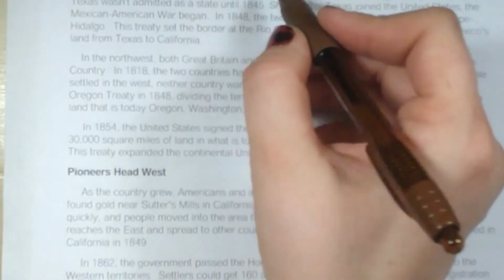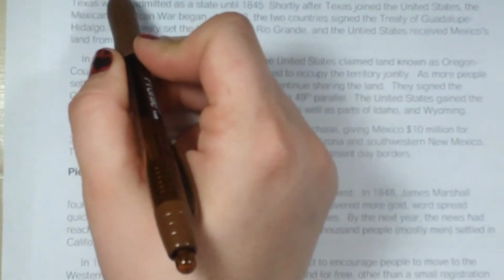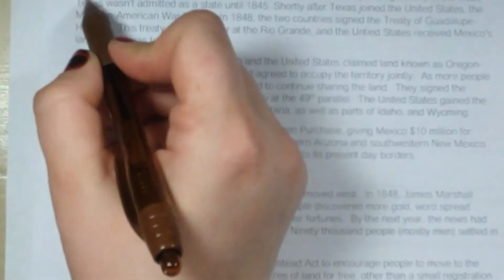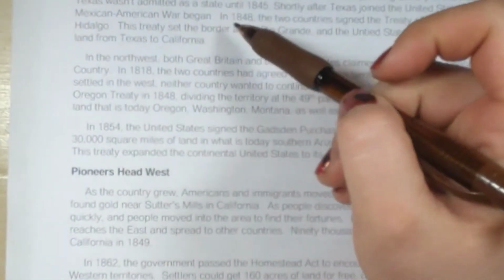As more Americans settled in the West, the United States quickly expanded its borders. In 1836, the Republic of Texas declared independence from Mexico and petitioned to join the United States. However, because Congress disagreed about expanding slavery in the West, Texas wasn't admitted as a state until 1845.